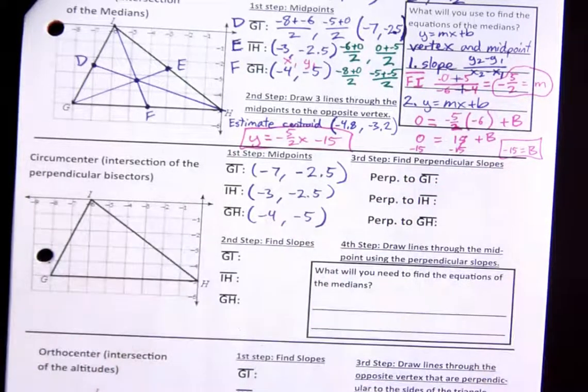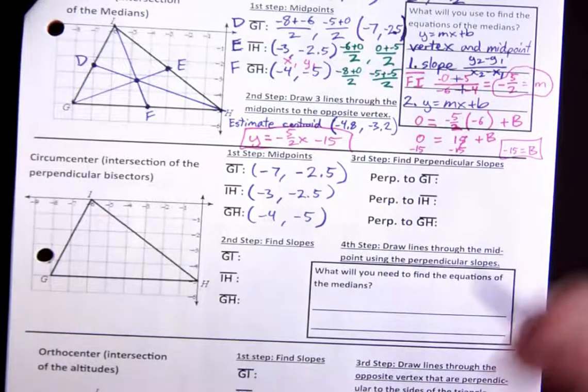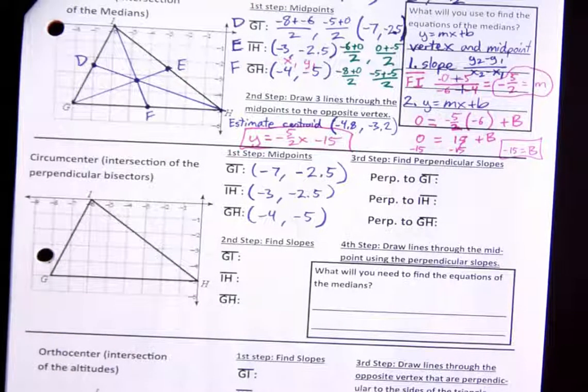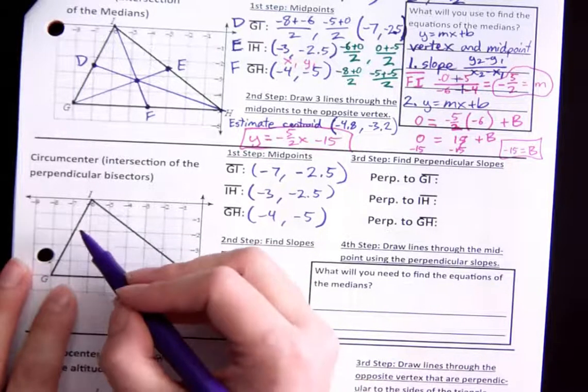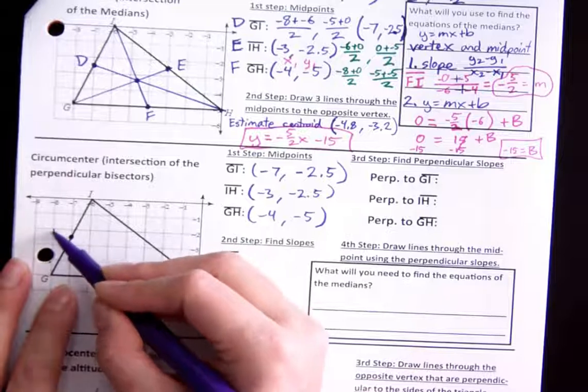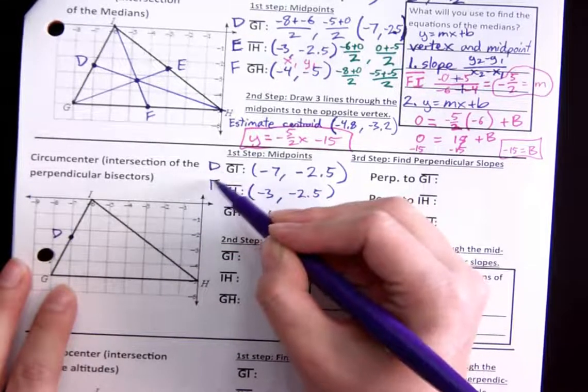So that's the nice thing about this unit and the project that you're going to do, it builds off each other. Once you found your midpoints, you just copy them down again. And so we're going to plot them again and label them DEF again.